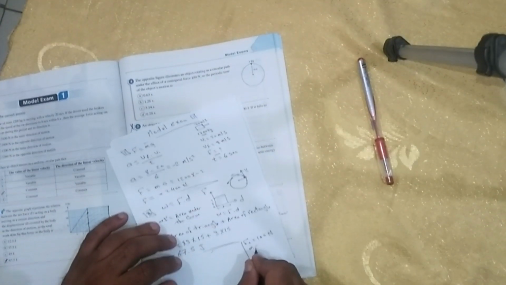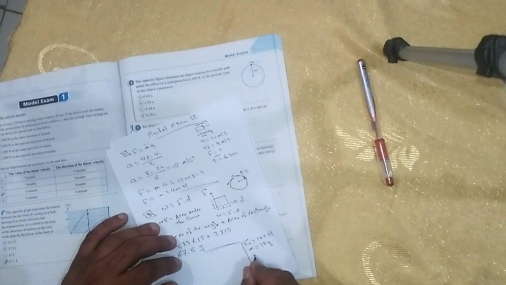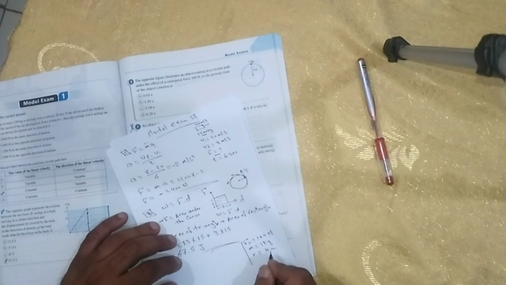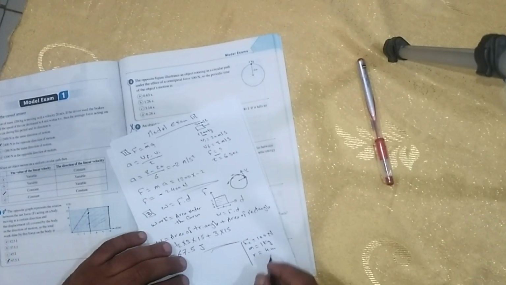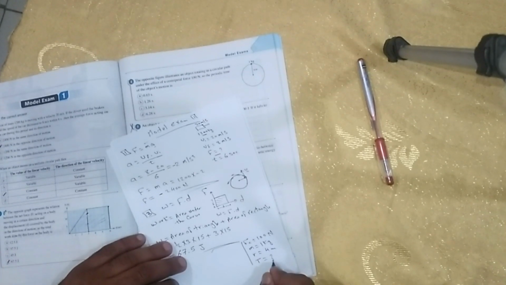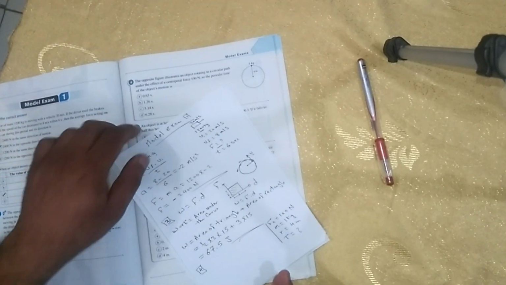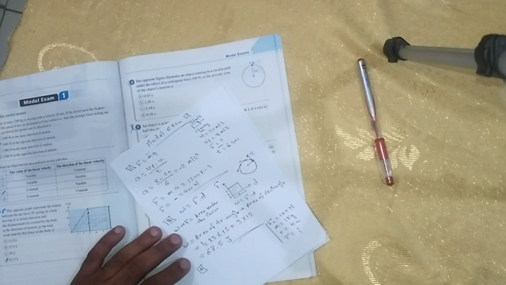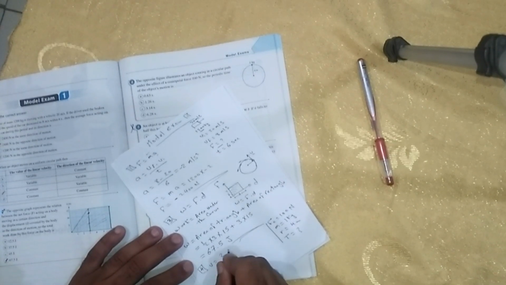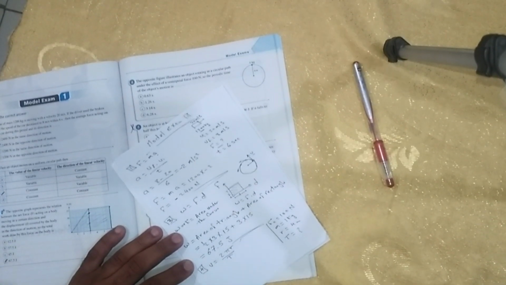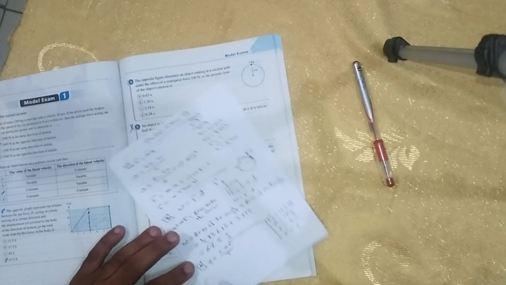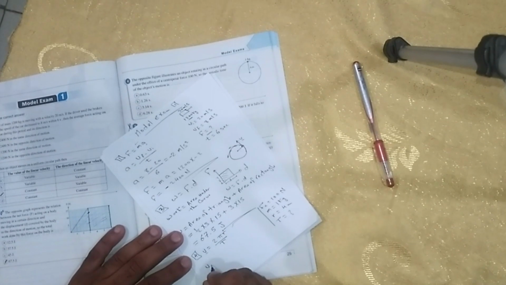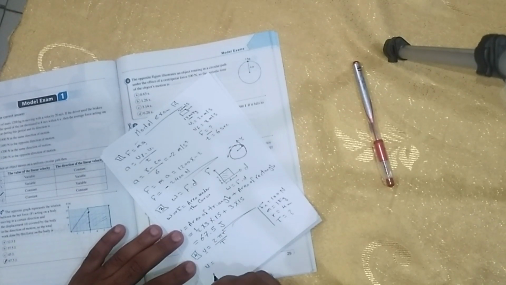Mass of this object equals 1 kilogram, R equals 4 meters. So the periodic time, the only rule that has periodic time, V equals 2πR over time. We have R, but we didn't have velocity. So first we will calculate the velocity from the other rule.